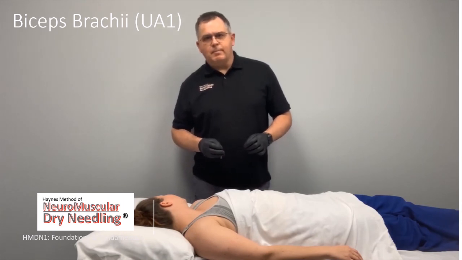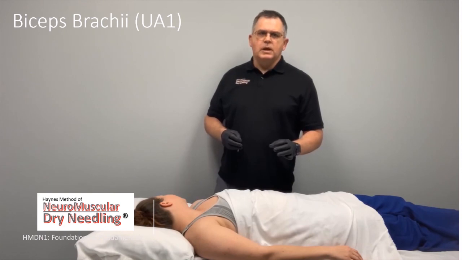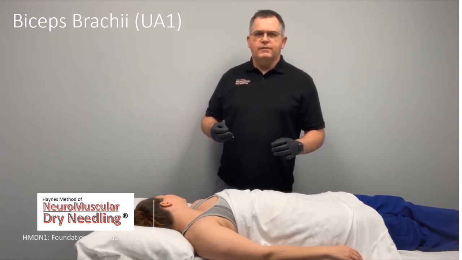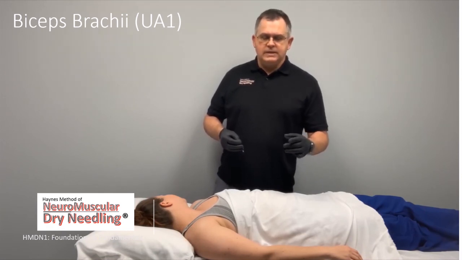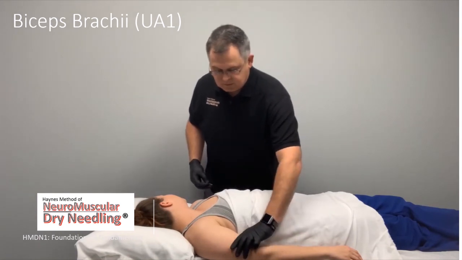We're going to grasp the biceps in the mid-belly, pulling it away from the humerus. We're going to needle from lateral to medial, anterior to the humerus, using the fingers as a backdrop to determine appropriate needle depth. In this case, I would normally needle on this side. Because I'm over here, my finger placement will be reversed.